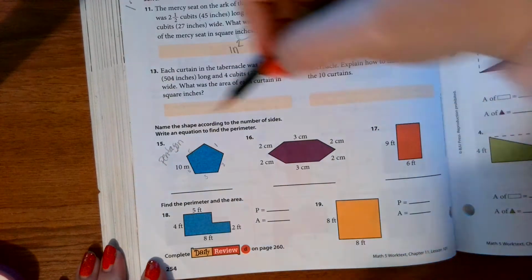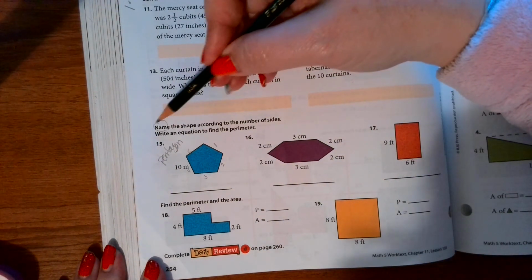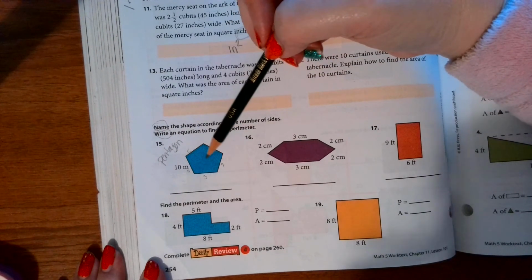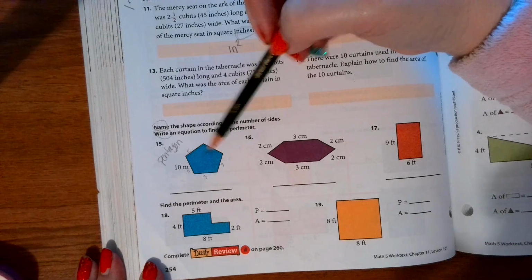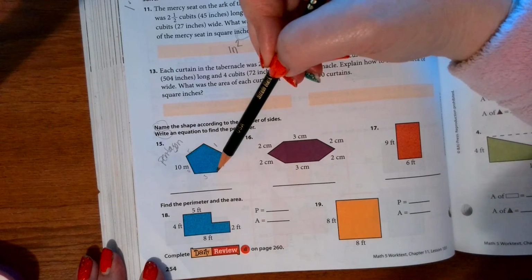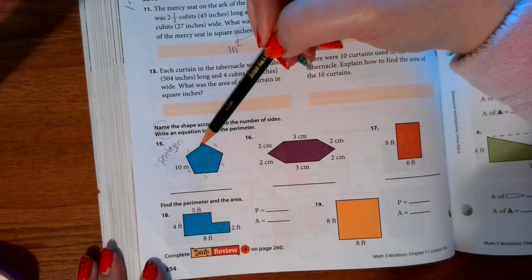So it's telling us to do two different things. Name the shape and write an equation to find the perimeter. So how do we find the perimeter? The perimeter is different. The perimeter is the outside area, like a fence. It's not the carpet on the inside. It's the outside, like a fence.